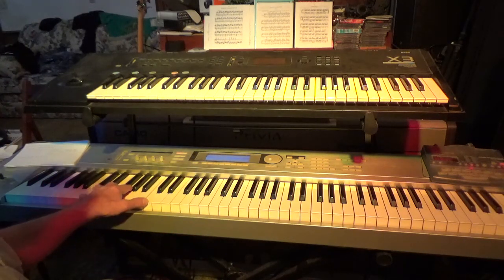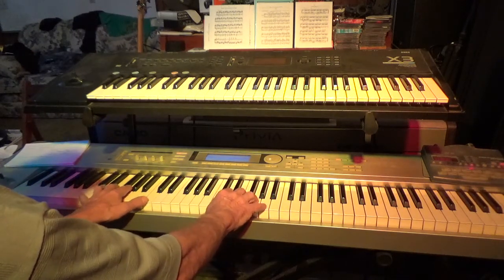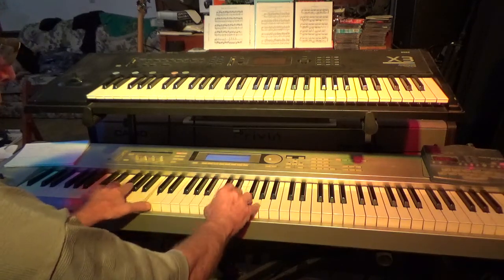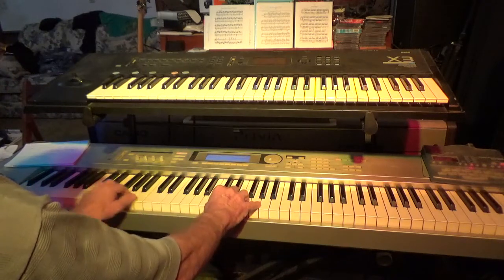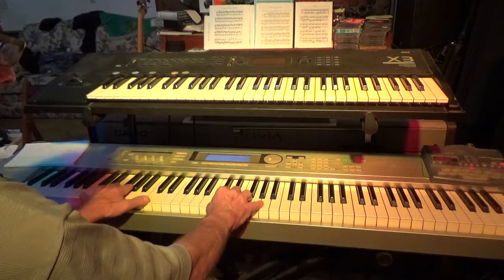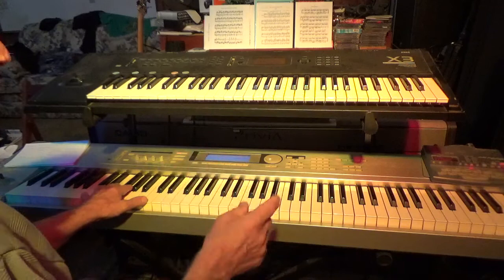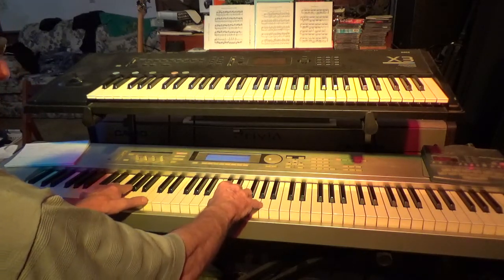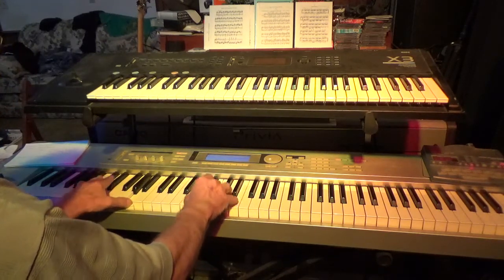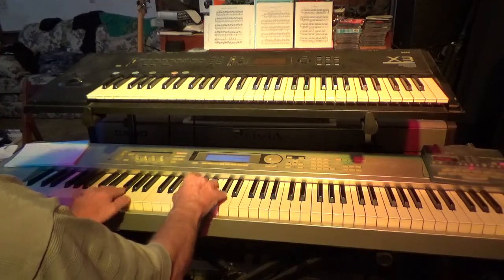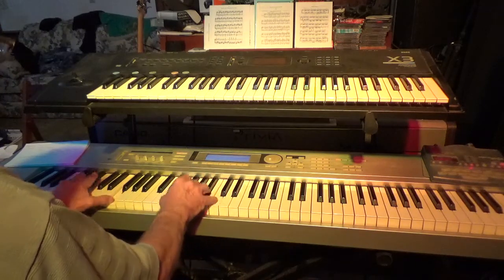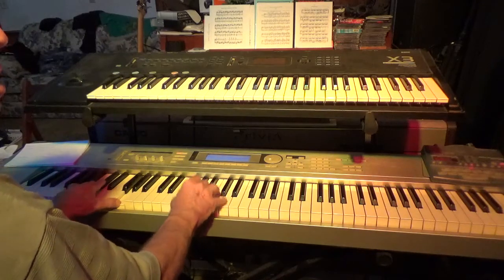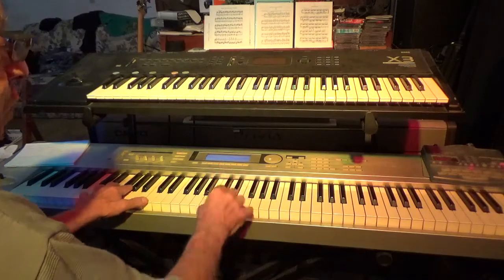Try to concentrate on counting. Pat your foot, or if you can count and play at the same time, that'll work. But I'm going to count it to start with. 1, 2, 3, 4. There's 4 chords, and we're going to count 4 beats on each chord. And I'm actually playing 2 licks, or 3 licks, 4. I'm doing triplets in the right hand.